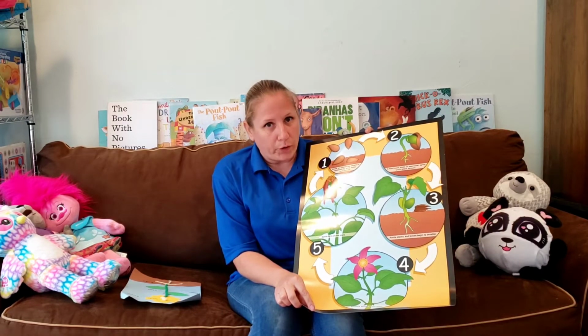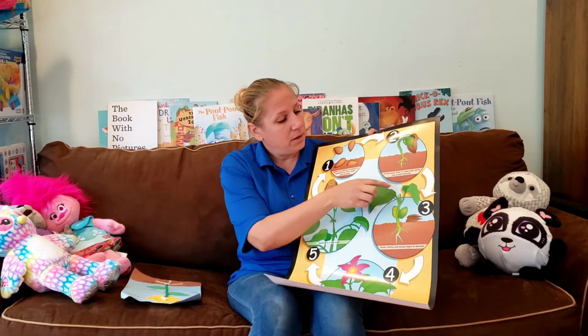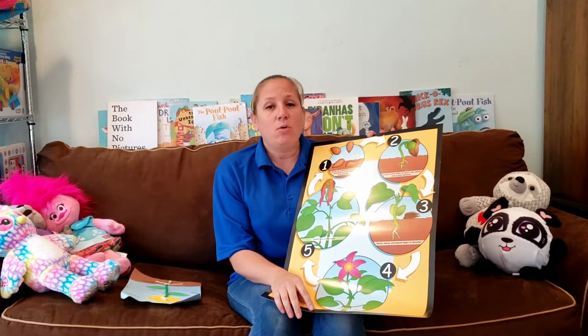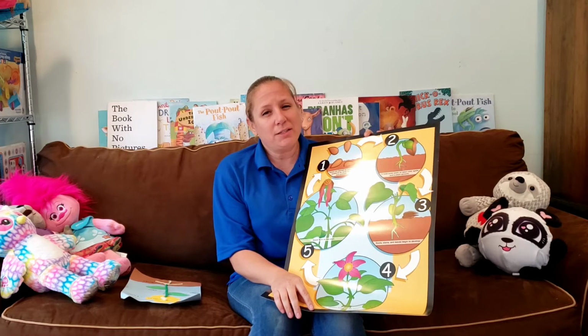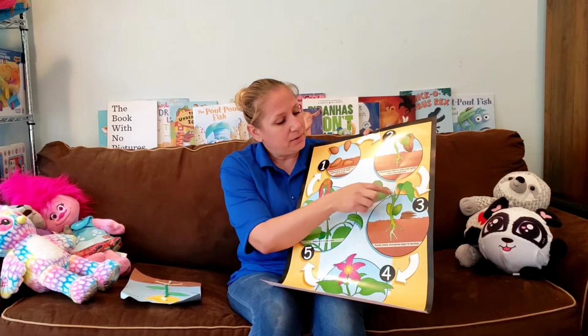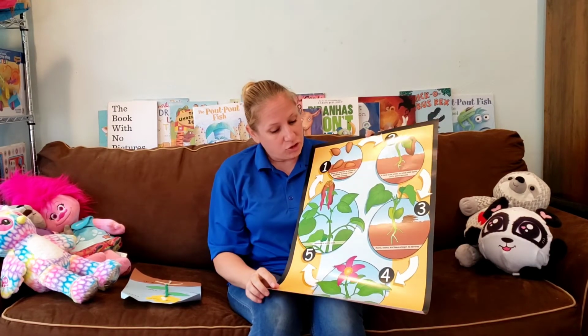So that's a really big word. But those are the leaves that help it grow, because plants need sunlight and water to grow. They also need soil, which helps them grow as well. So the sunlight hits the leaves and lets the plant grow big and strong.